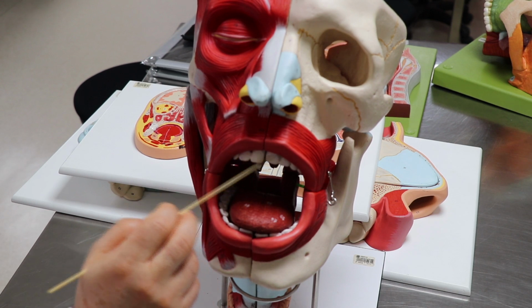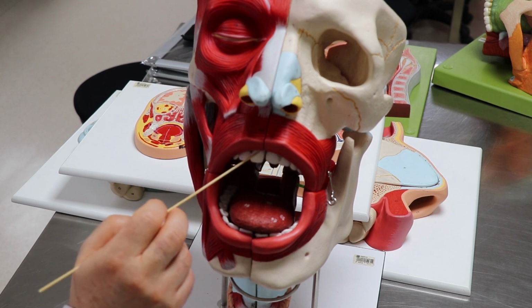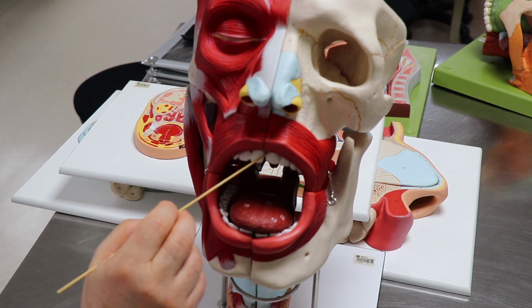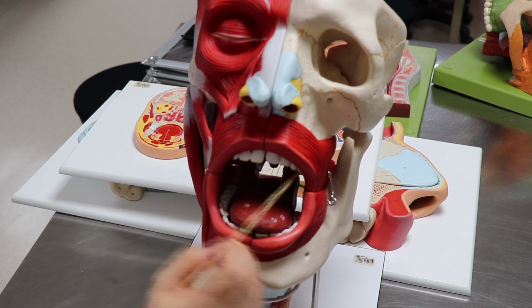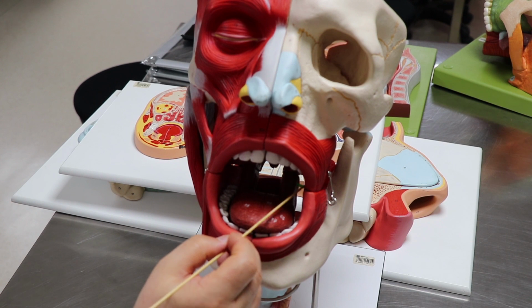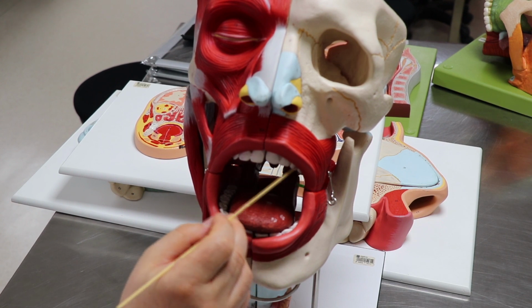So in front of the teeth of the upper jaw, between the teeth and the lips, as you can see here, on the anterior aspect is the oral vestibule. And if you go towards the sides, it's between the teeth, the gums, and the cheek on the lateral side. Again, that's part of the oral vestibule.